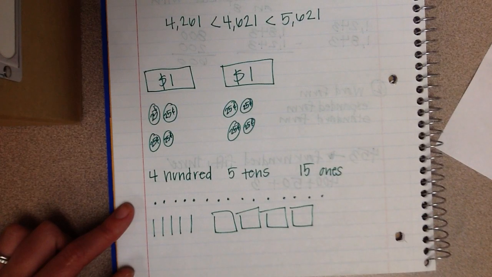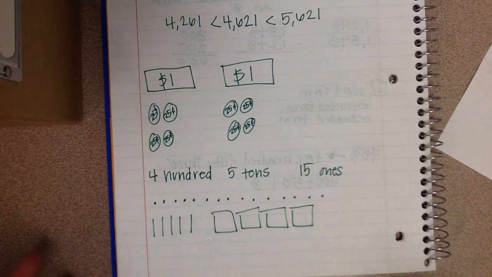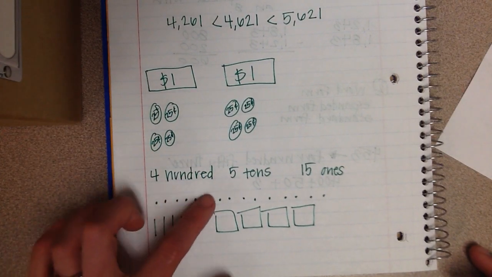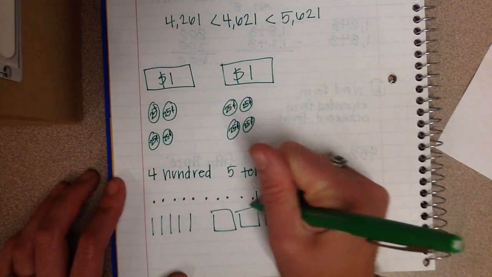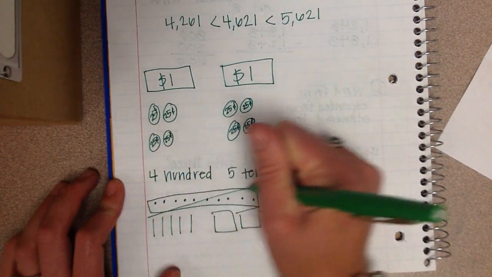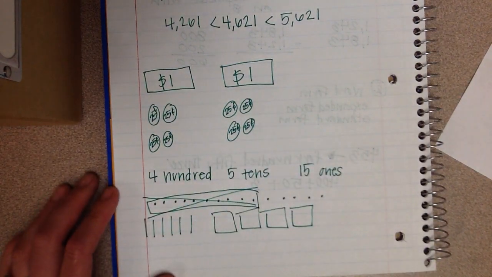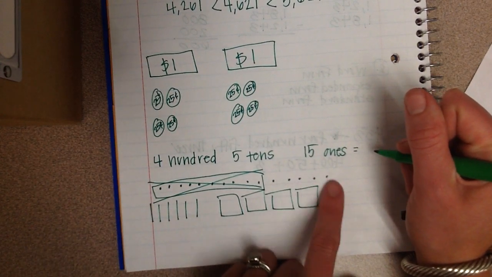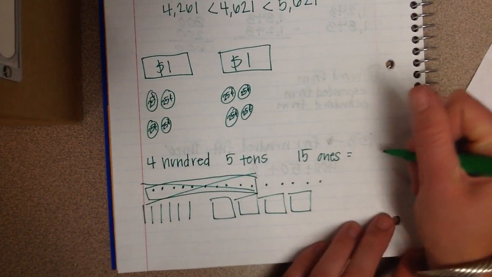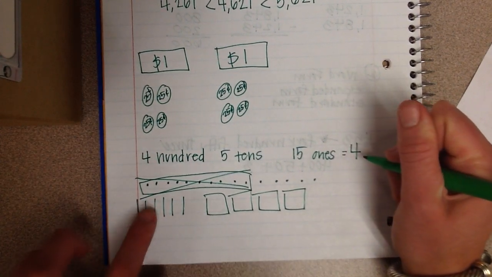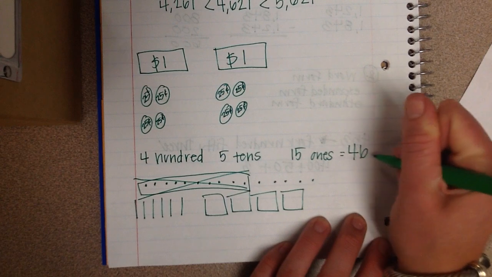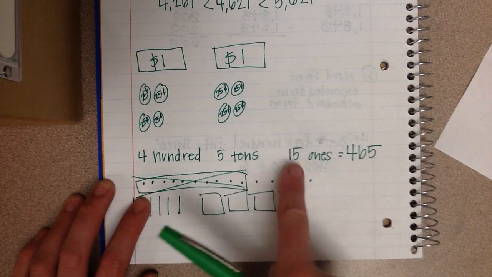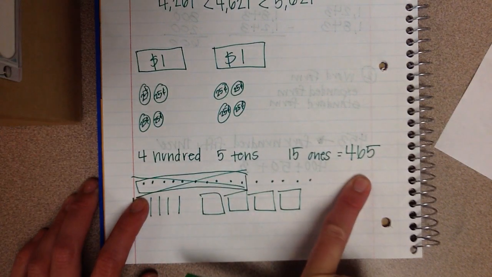But let's think about it. I have 15 ones. How do I write that? I can regroup these ones, 1, 2, 3, 4, 5, 6, 7, 8, 9, 10. Mark it out to add another 10. Now we could write equals, let's see, I have 5 ones. So I still have 400. 1, 2, 3, 4, 5, 6. 6 tens and 5 ones. So even though it says 400, 5 tens, and 15 ones, that is also equivalent to 465 because we had to do some regrouping.